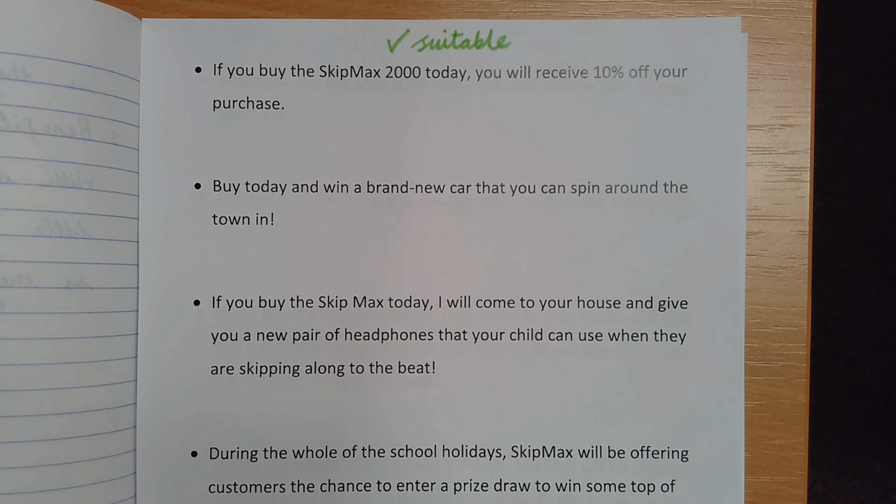Let's think back. Who are our audience? You're right, we're writing to the parents of primary school aged children. So when we're offering them something at the end of the advert that will hopefully entice them to buy the Skip Max, we need to think, would the parents of a primary school aged child want the offer either for themselves or for their child, and is it realistic?